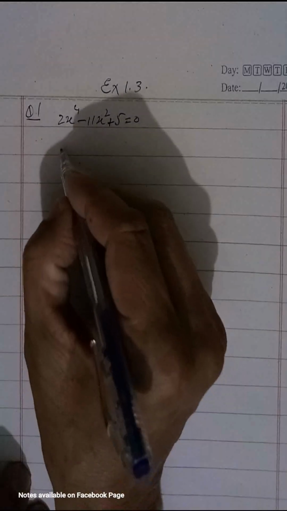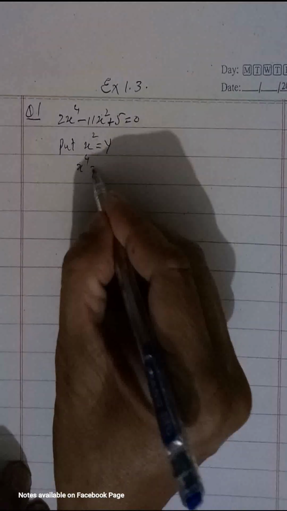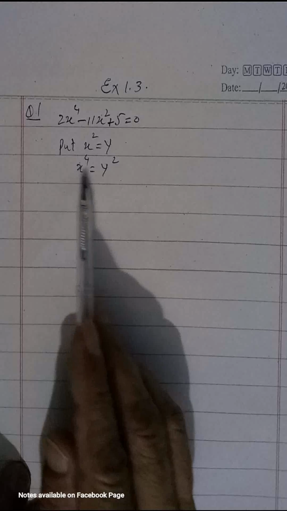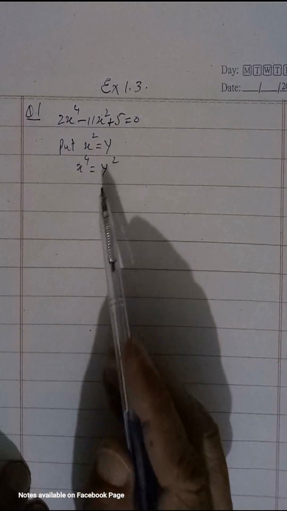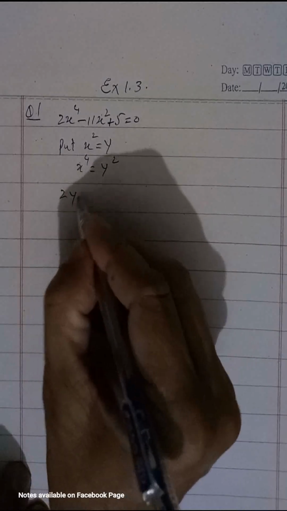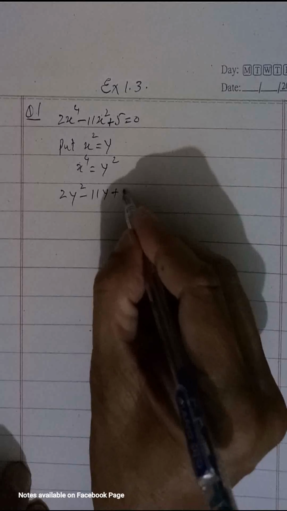Here we put x square is equal to y and x power 4 is equal to y square. We put these values in the equation and we get 2y square minus 11y plus 5 is equal to 0.